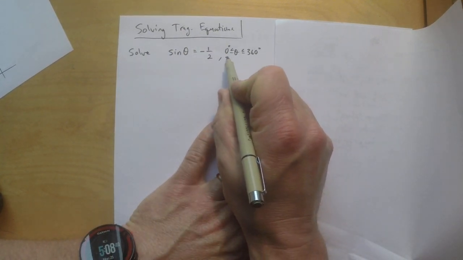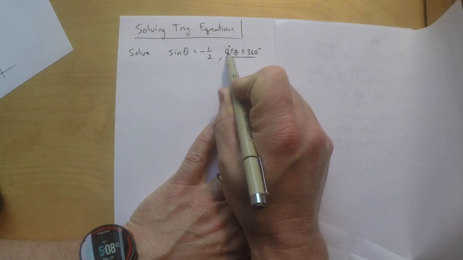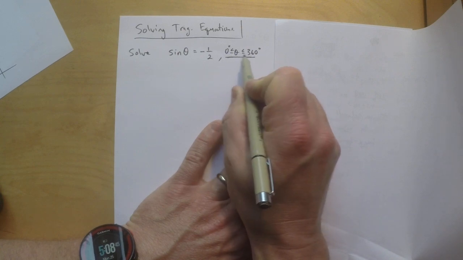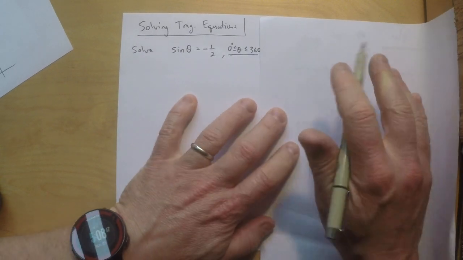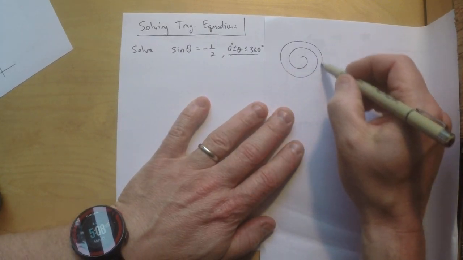And then they'll give you some kind of stipulation on theta. They're just saying theta is between 0 and 360. If they don't cap you at that, the trouble with trig is you could have answers, remember, like going around and around and around and around.